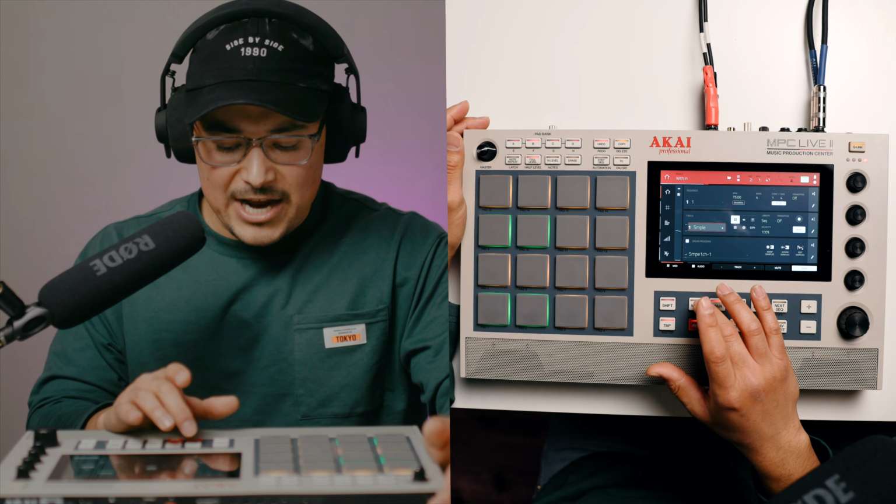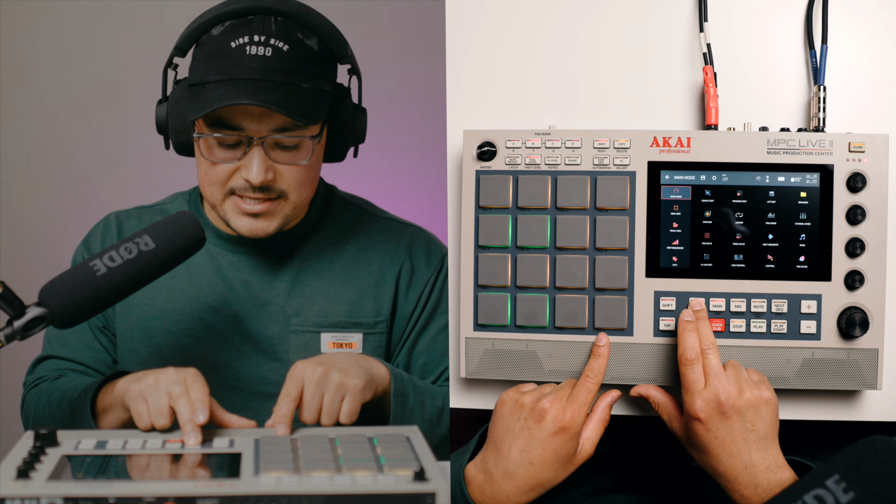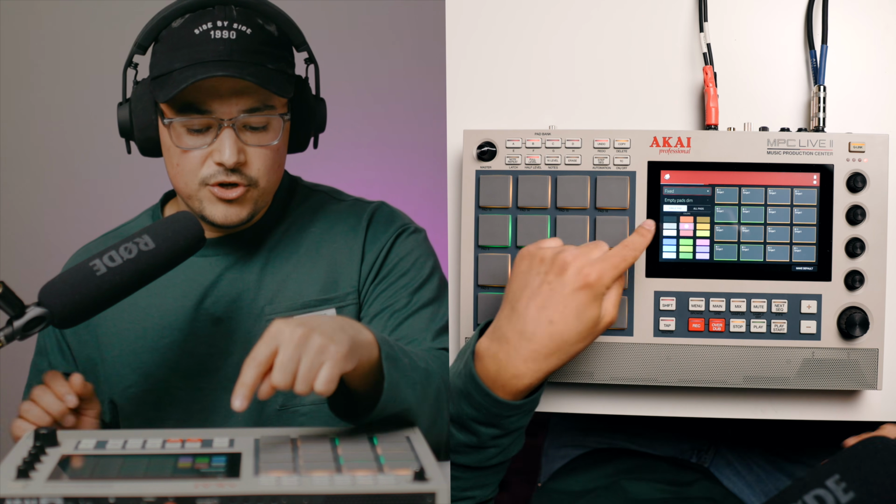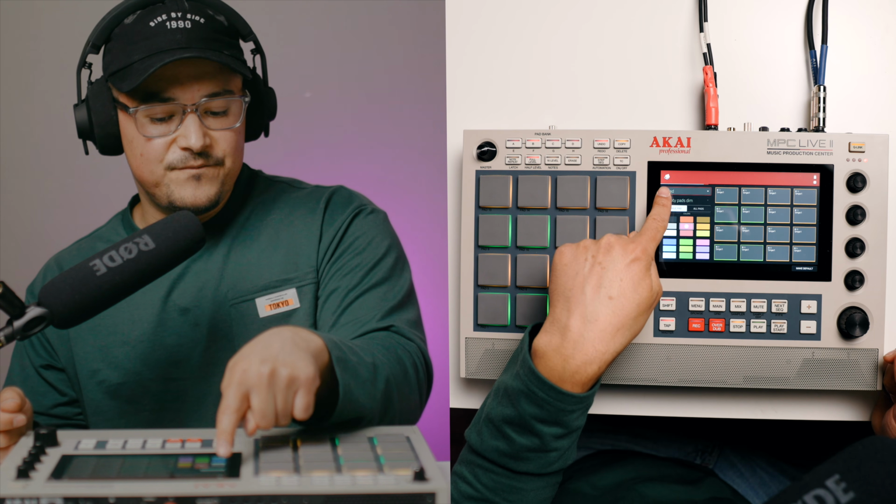In order to color code your pads, you will go to Menu, Pad 6 or Pad 4, which is Pad Colors, and right here you'll go to Single Pad and Fixed. And whatever pad you select, if it's on purple, it's going to color it purple.